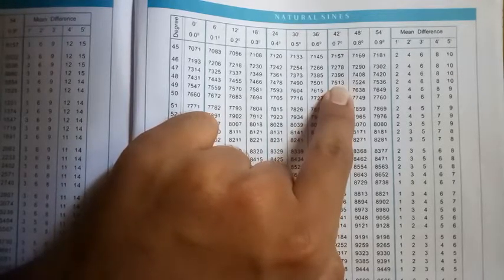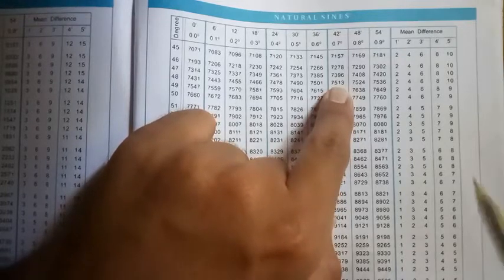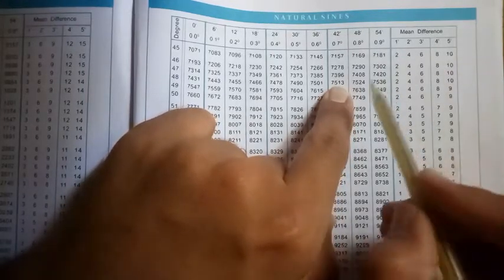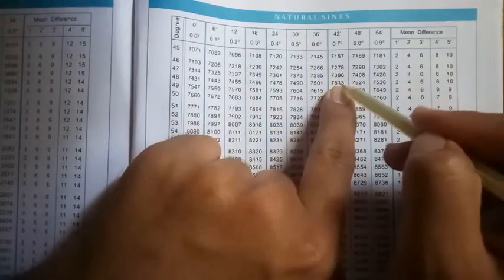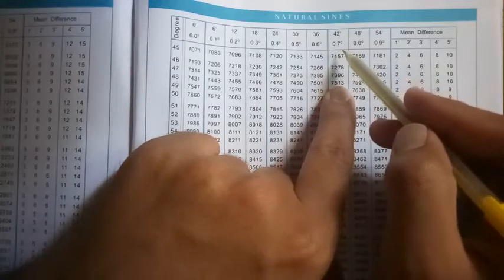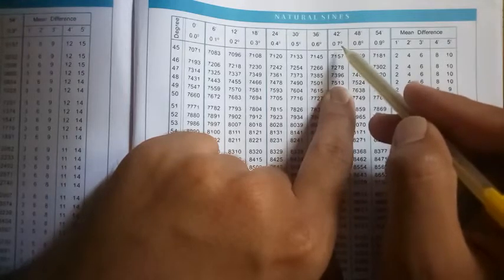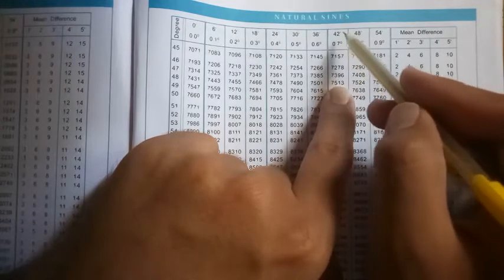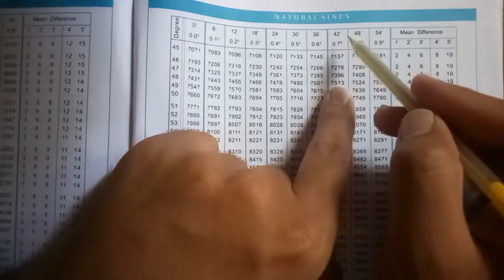So here we have to add 5, right? So the answer is 48 degree, and here this is 0.7 degree, or we can say 42 minute, right?